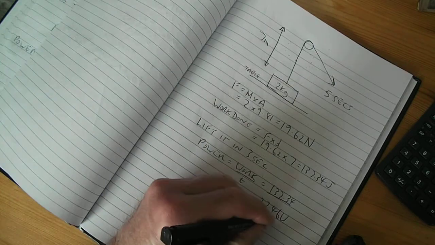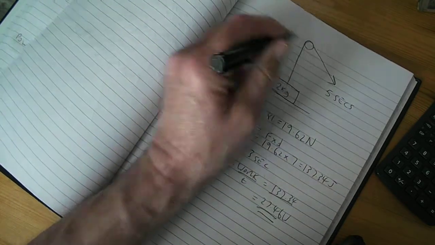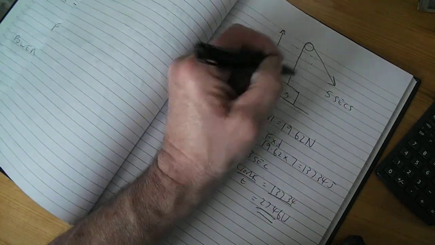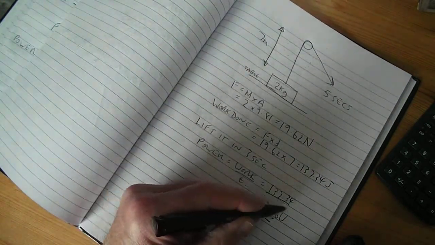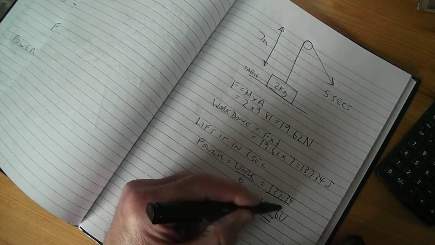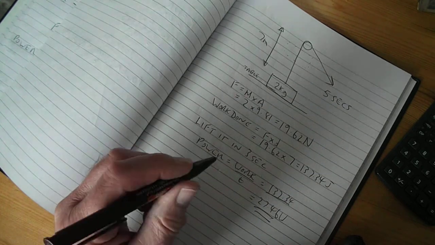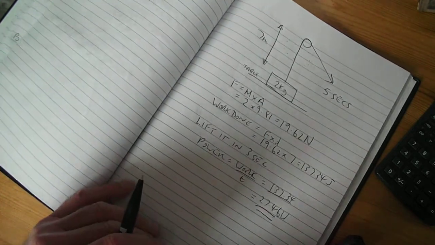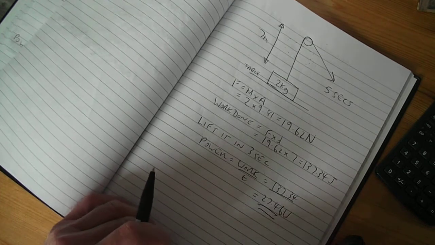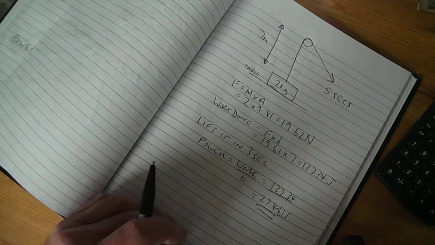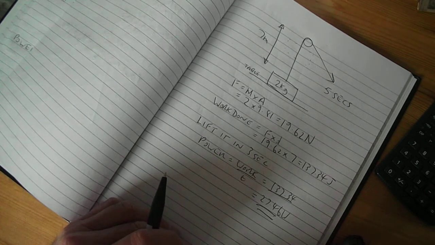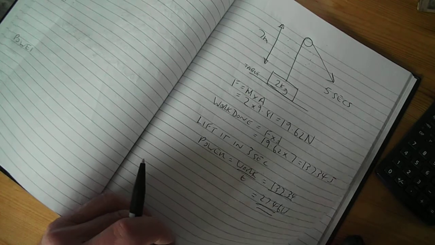Okay. So if I wanted to order a motor to do that work, I'd need to get one that is powerful enough to produce that lift with 27.46 watts. So you need a motor rated over 27 watts to do that job, if you wanted that. Okay.